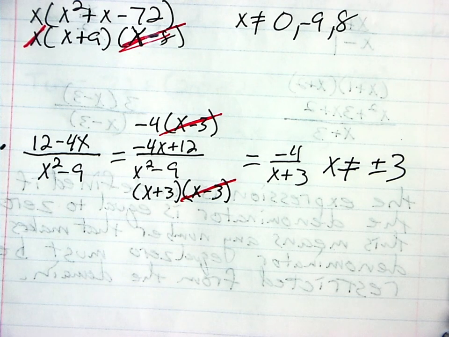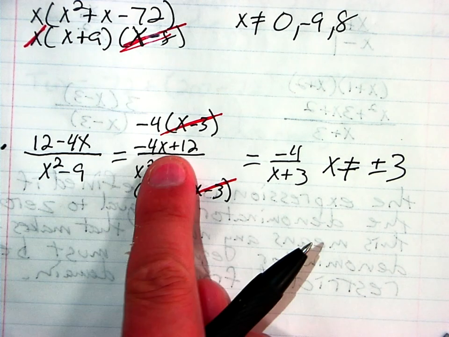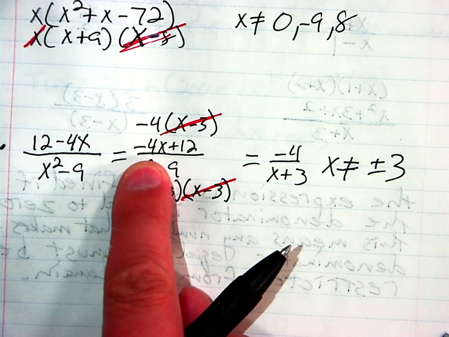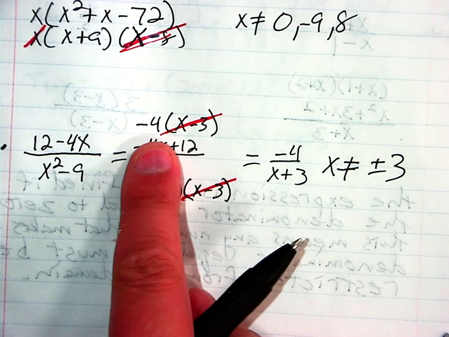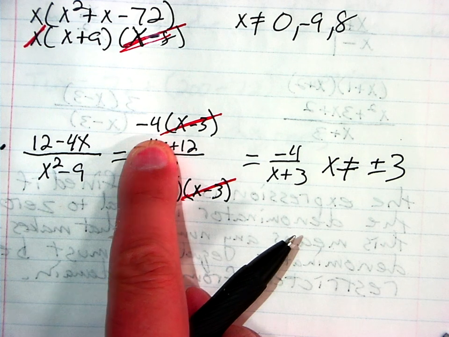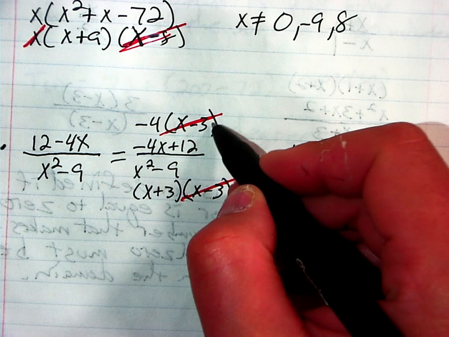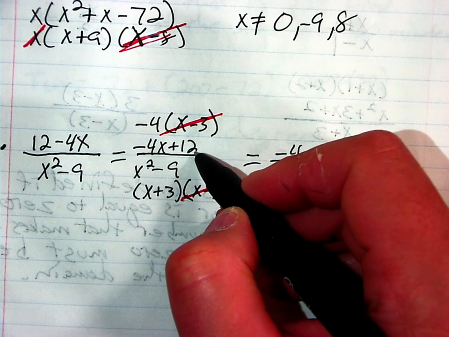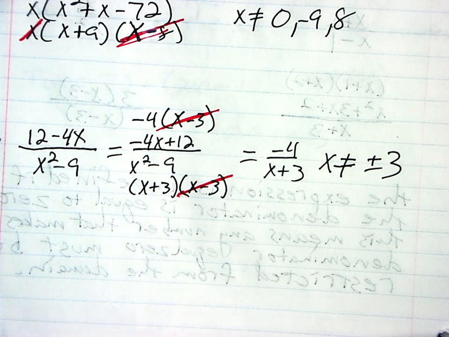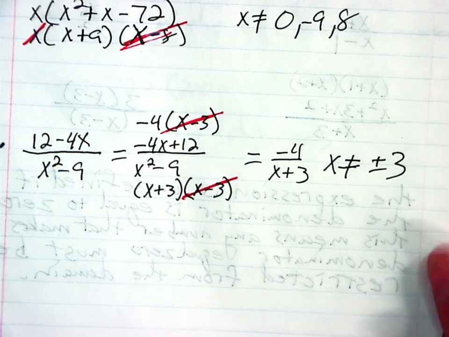I had a question on that. Why did you write 4 parentheses x minus 3? Because what's the common factor between negative 4 and 12? Negative 4. So I pull the negative 4 out. Negative 4 times x is negative 4x. Negative 4 times negative 3 is positive 12. I factored out the GCF of that. Okay. You are welcome.